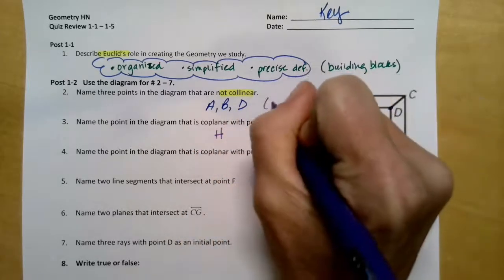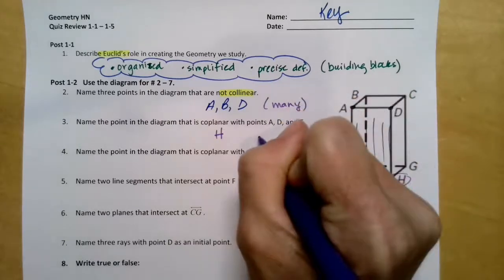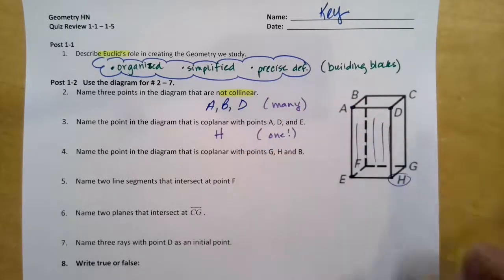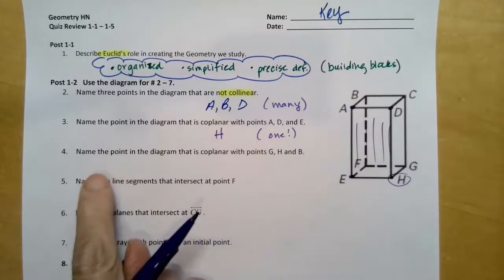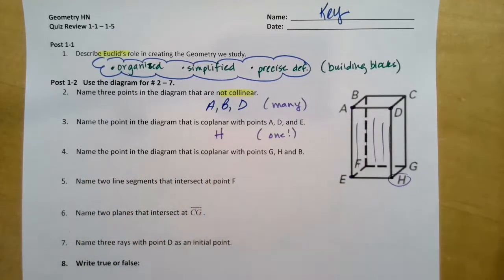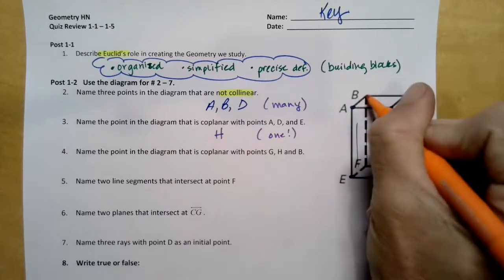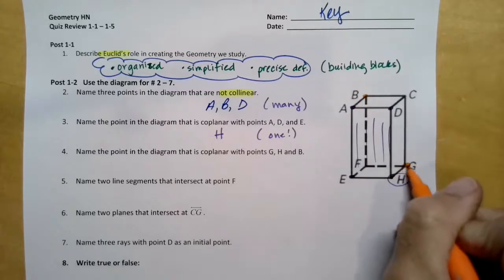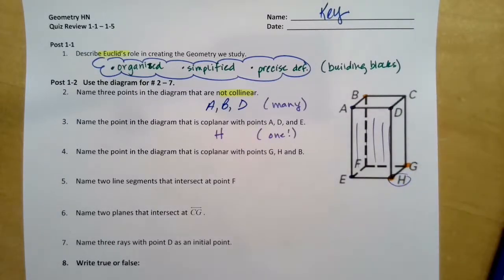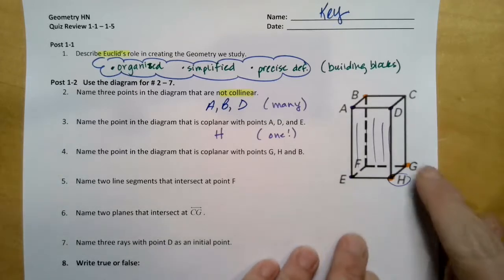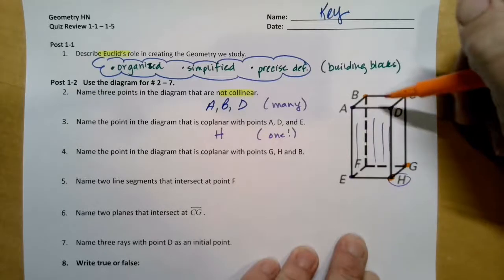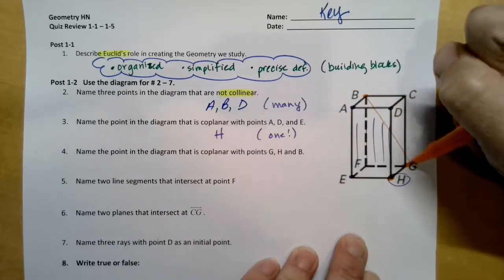So for here, where we have many correct answers, here we have just one correct answer that's on this page. Okay, name a point in the diagram that is coplanar. So go ahead and grab a new color with G and H and B. So this is a tricky one, and the kids that do this homework and listen to this video are going to get this one right on the quiz, because what we need to recognize is that G and H and B are all part of a plane that we can't see.